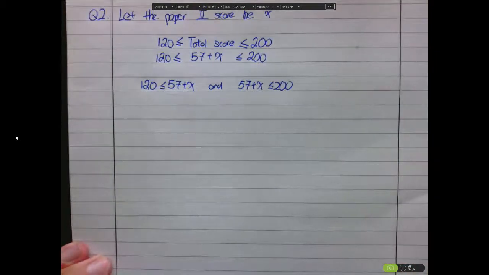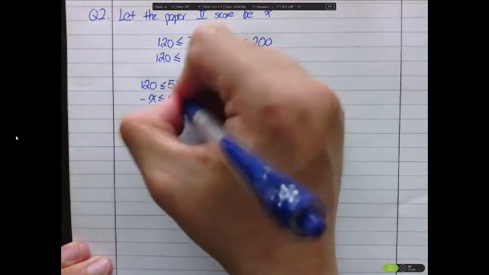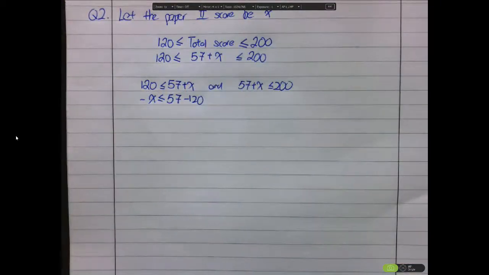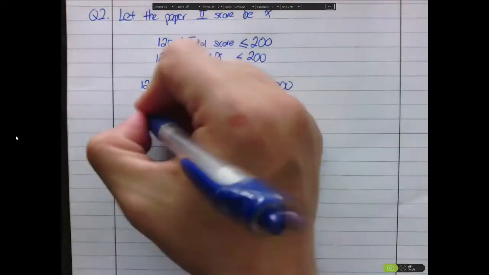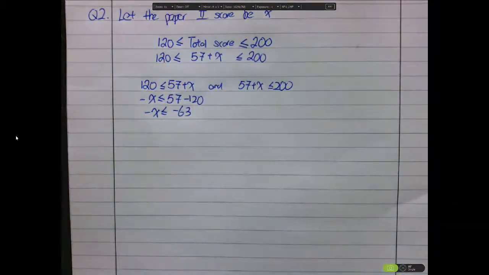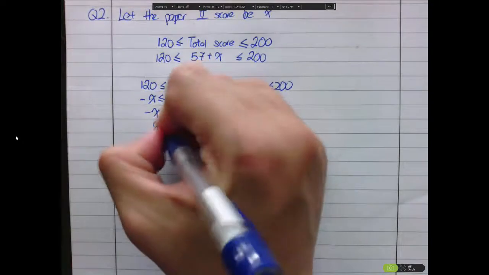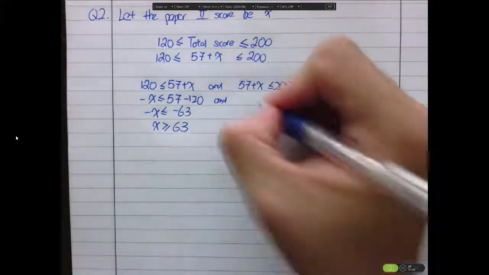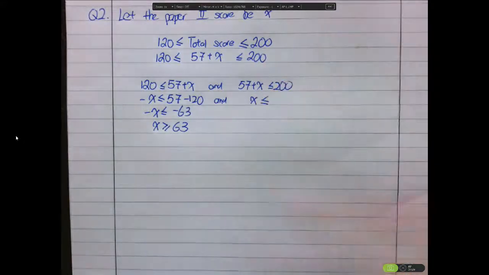So for this part, I'll write negative X is less than or equal to 57 minus 120. So let me calculate that. Negative X is less than or equal to negative 63. I'll multiply both sides by negative 1, which means that X is greater than or equal to 63. For the other side, X is less than or equal to 200 minus 57.